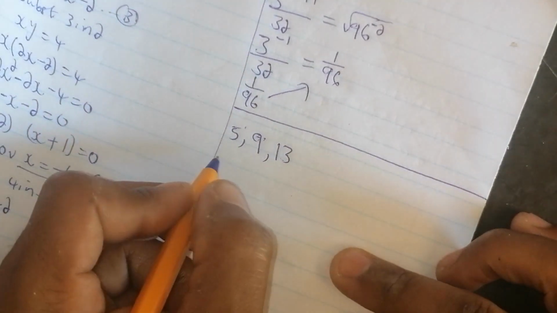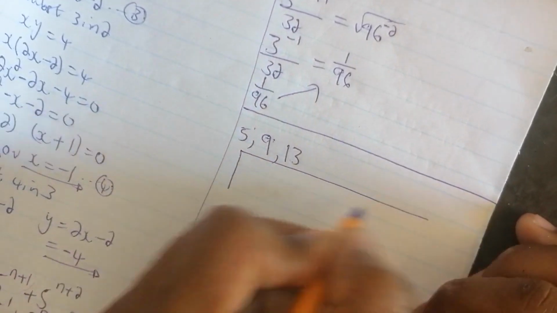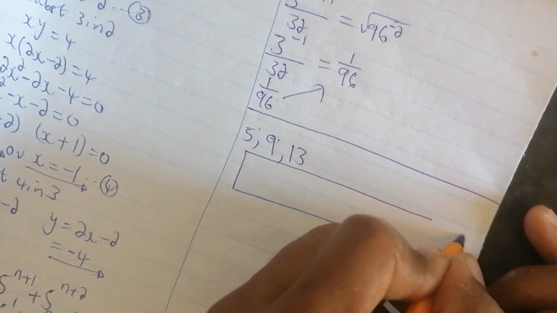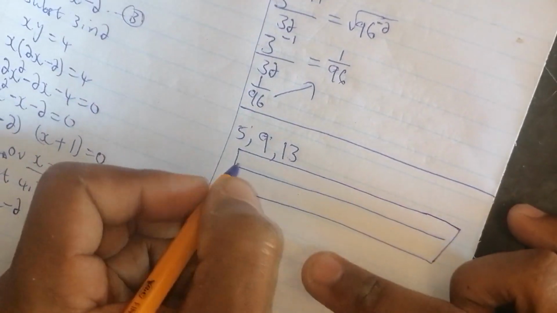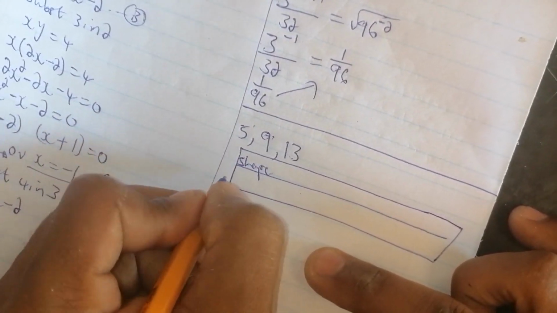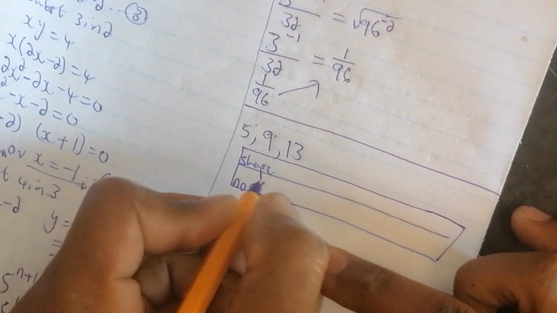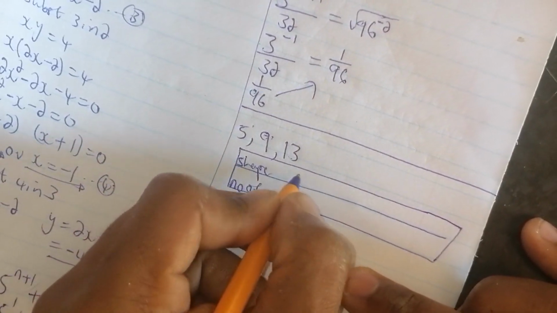Of course, let me just show you how the table is drawn, so that we may at the end of the day understand what is happening here. So we have the shape, and we have a number of, okay, they say they are rectangles.